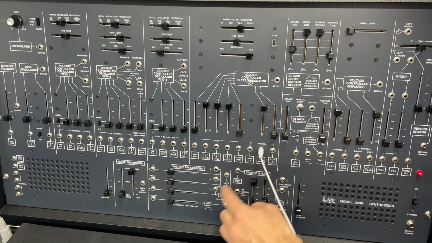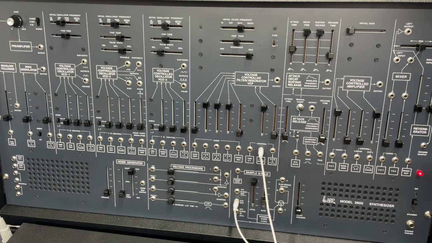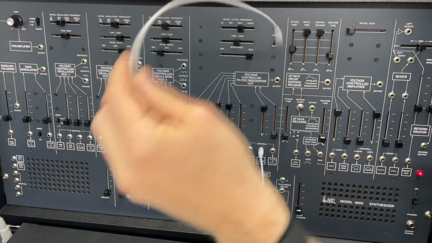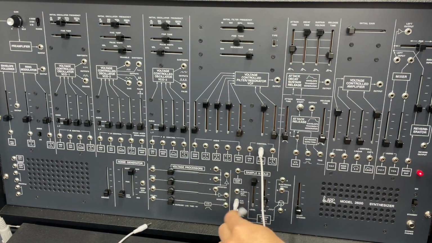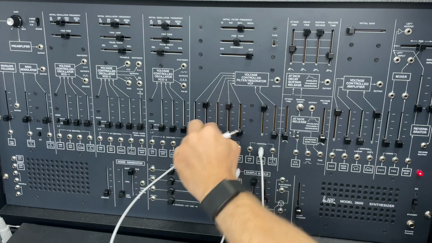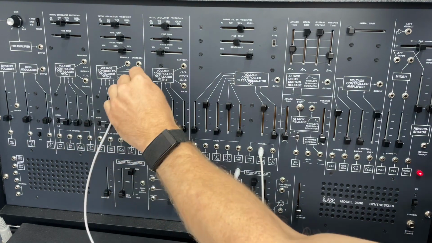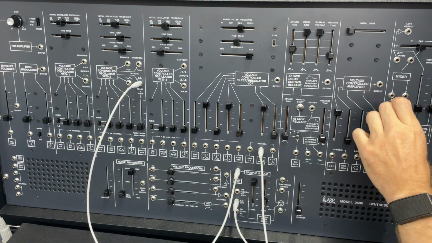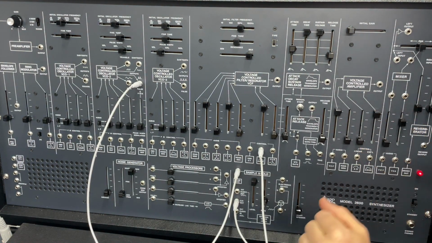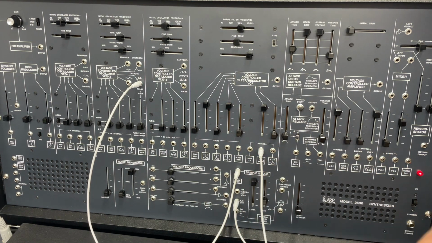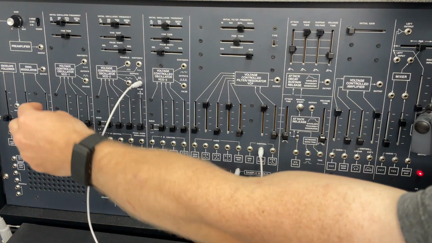Also, you'll notice we have an input into the sample and hold. So that has some implications too, because it means we don't have to use noise for the sample. We can use basically anything. So I'm going to take the pulse wave out of oscillator 2. Okay, so when it's in audio range, you get this higher frequency stuff.